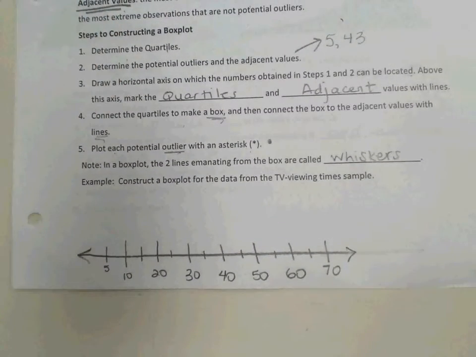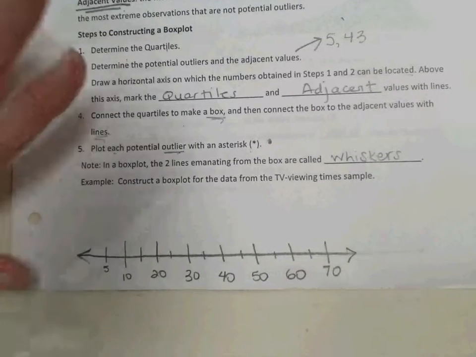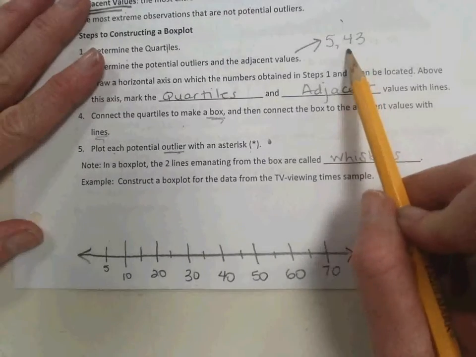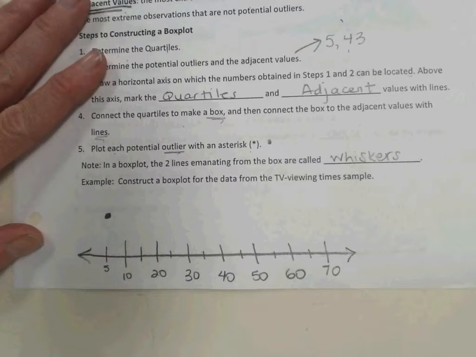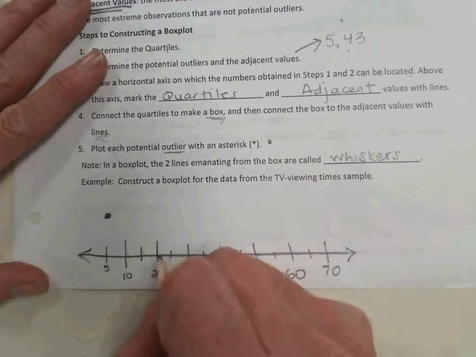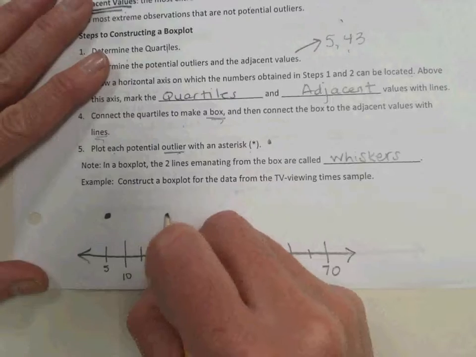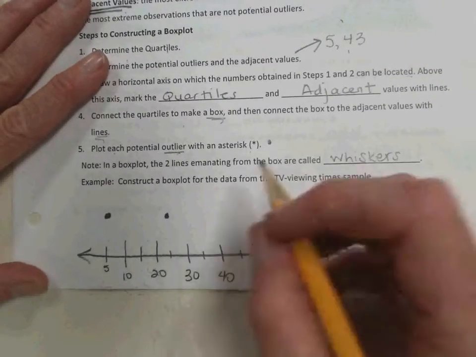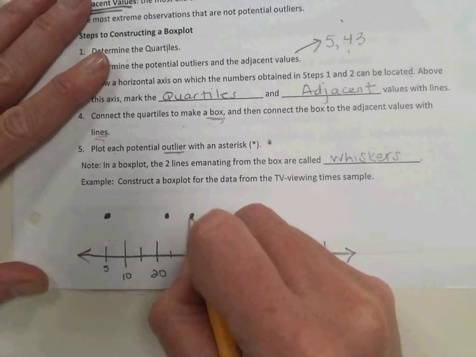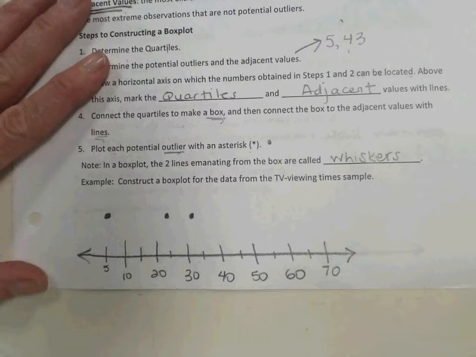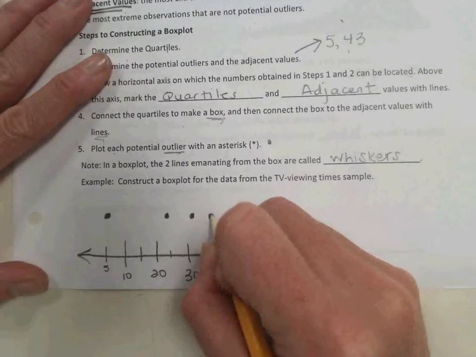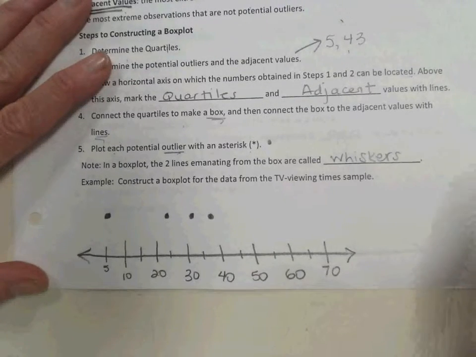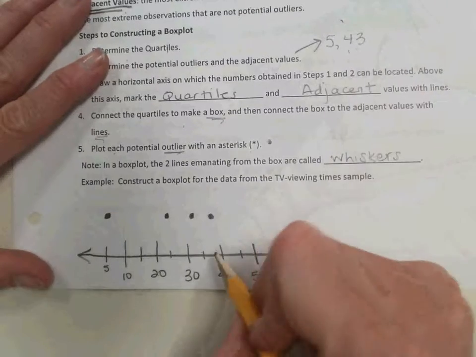And then it's kind of nice, unlike our dot plot, we don't have to plot every point, we just have to plot 5 points and then outliers. So starting with our lower adjacent value, 5. Quartile 1 then is 23. Quartile 2 is 30.5. Quartile 3 is 36.5. And then my upper adjacent value is 43.